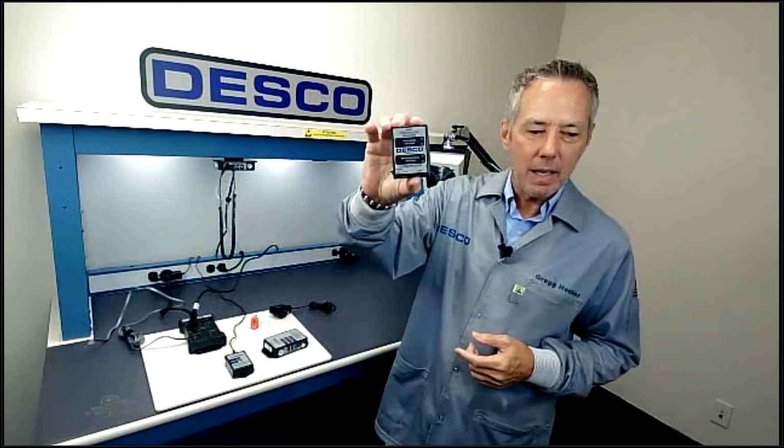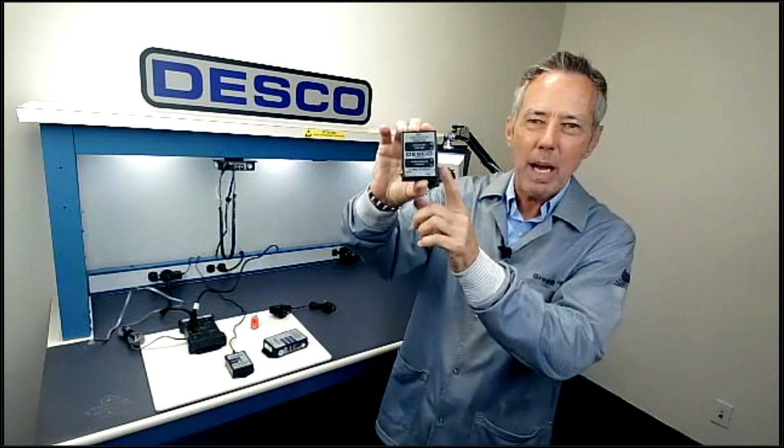Another model that we have is what we call our mini monitor. Some of you may have these, they're very popular, but this is our most base model, if you will, when it comes to features.